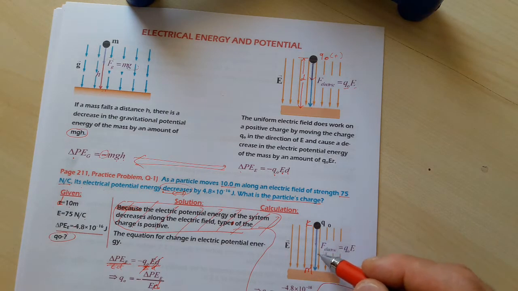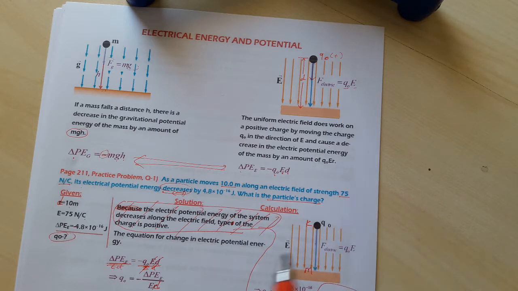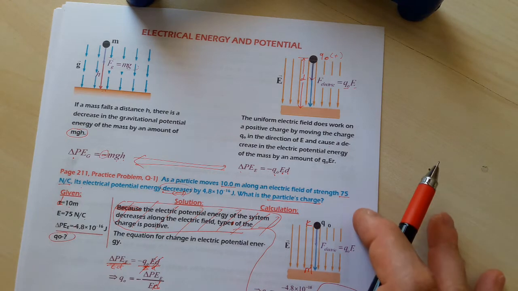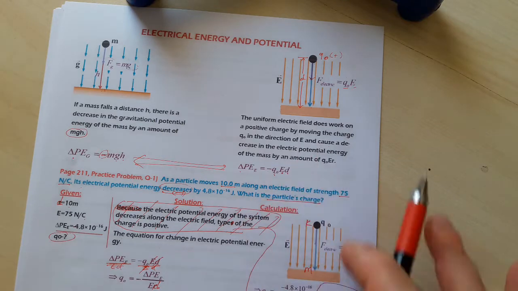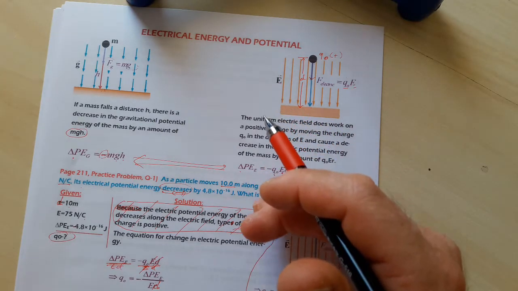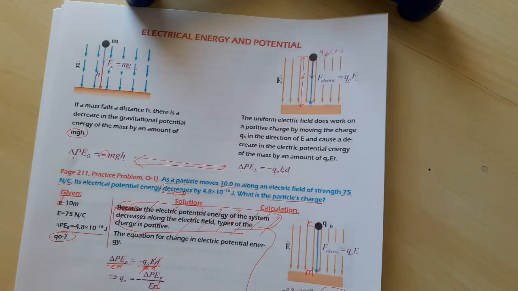We know that if a positive charge is released inside an electric field, the system's electric potential energy decreases. This is a general case when you release a positive charge inside an electric field. The electric potential energy of the system decreases. The charge moves in a way that the electric potential energy of the system will decrease.